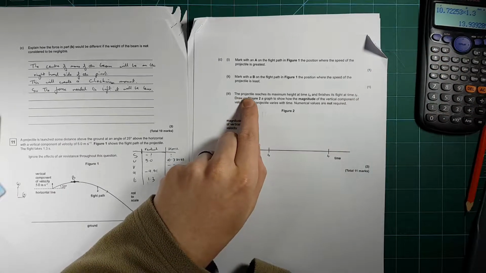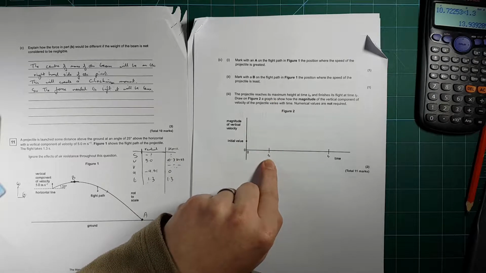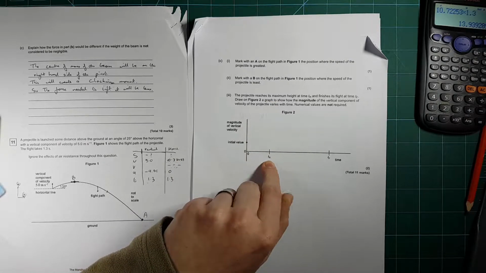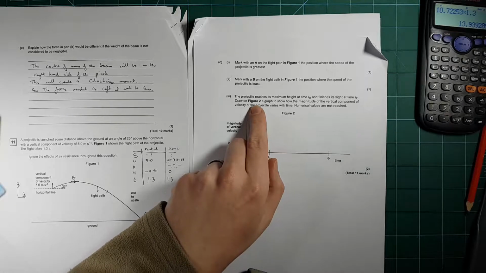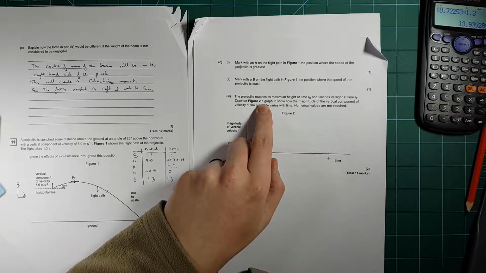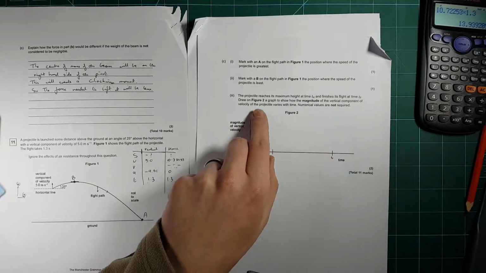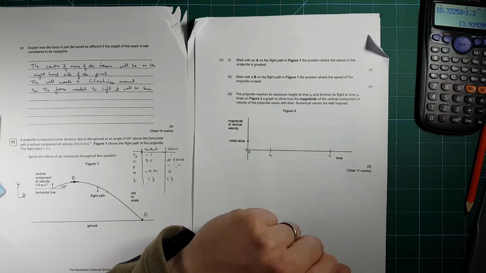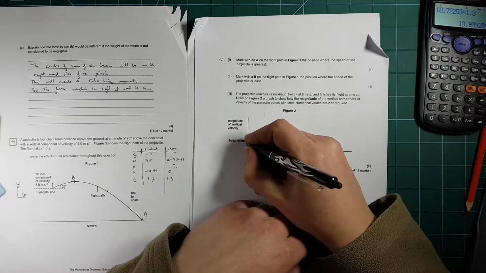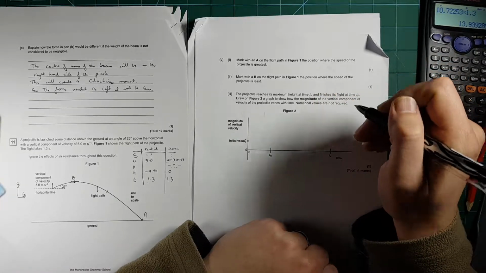And the final part: the projectile reaches its maximum height at time th and finishes its flight at time tf. Draw on figure a graph to show how the magnitude of the vertical component of the velocity of the projectile varies with time. So we're just talking about the vertical component. It starts off with a value of 5, not that we need to put the numbers in.